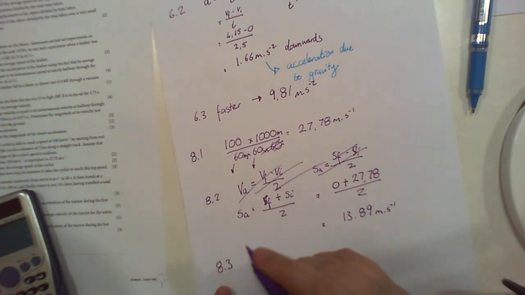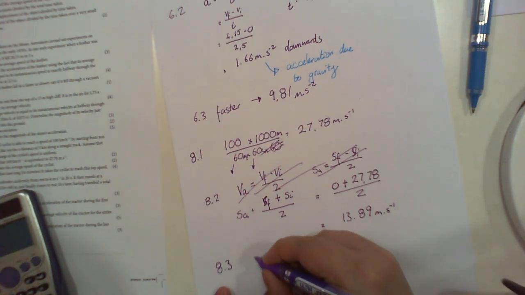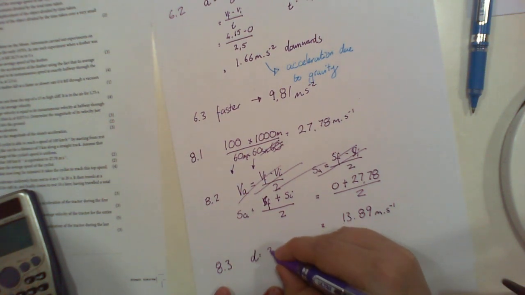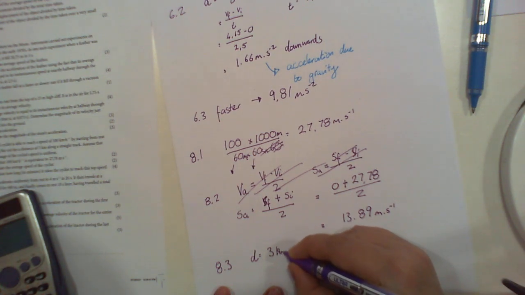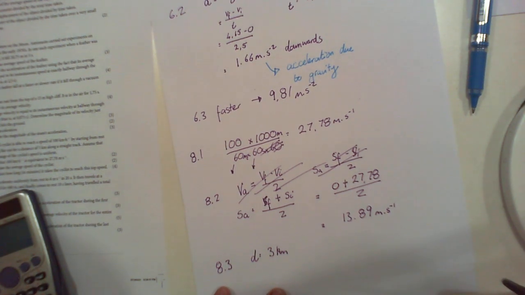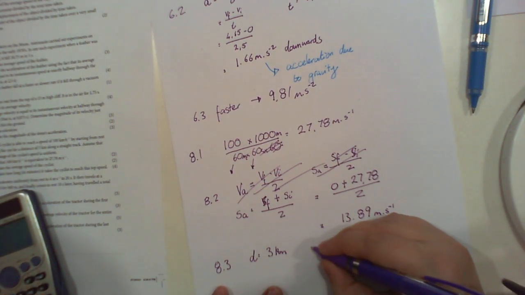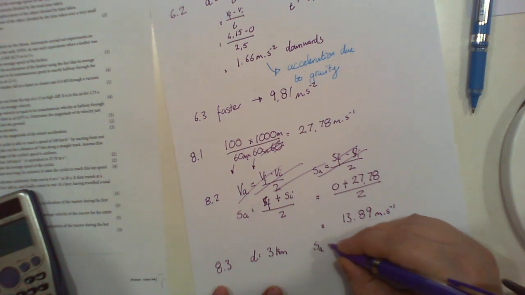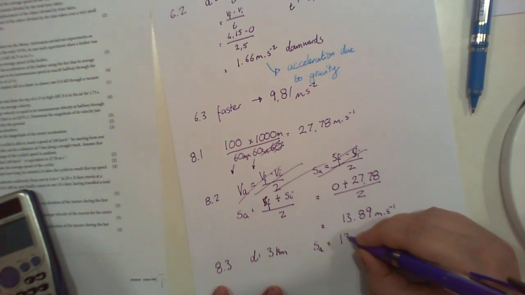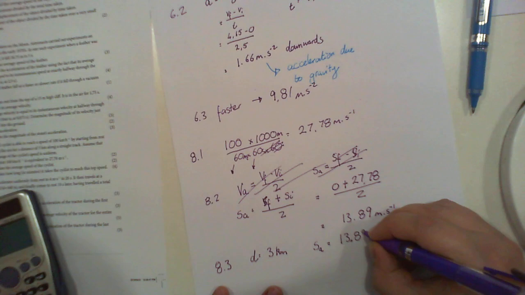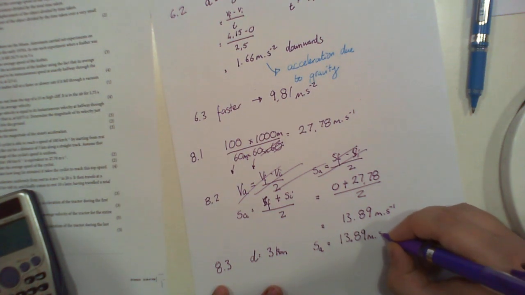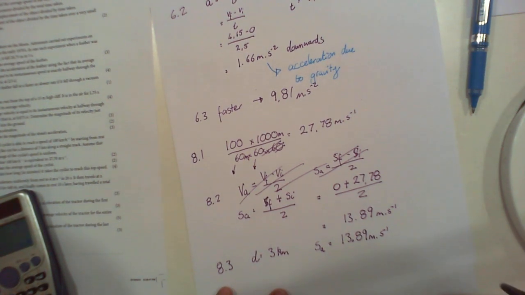We know the distance is 3 kilometers. We know his average speed is 13.89 meters per second. So of course we can work out the time.